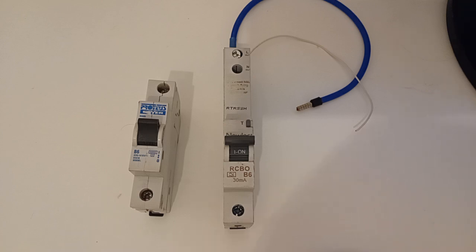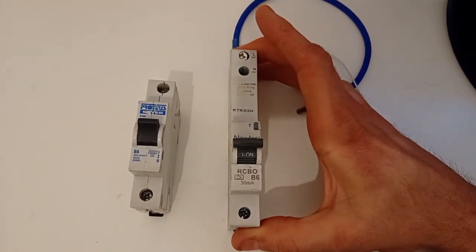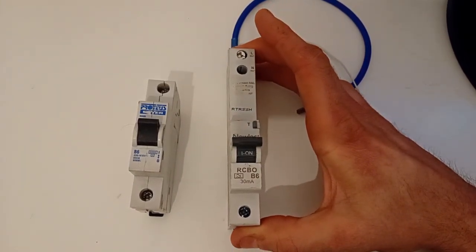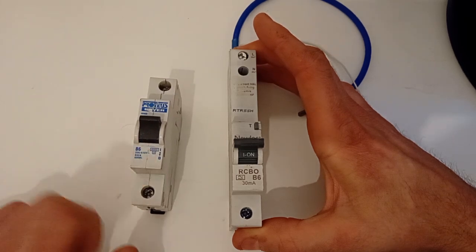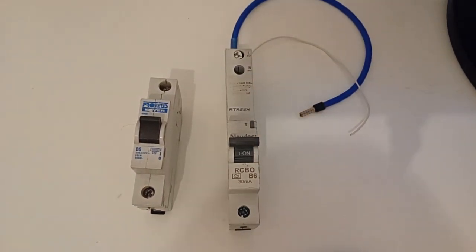An RCBO is like a combination of an RCD, which is a residual current device, and an MCB. How the RCBO works, it has three protection mechanisms, unlike the MCB, which only has two.